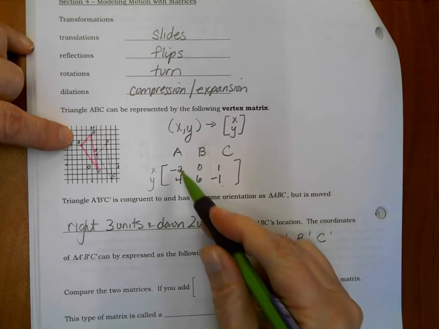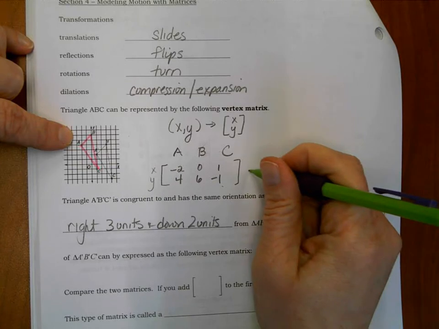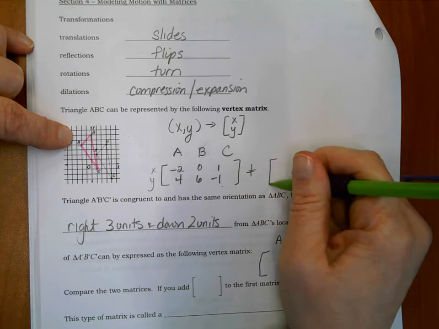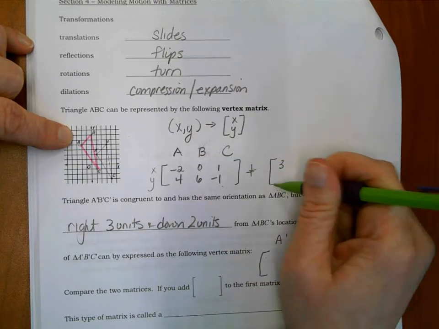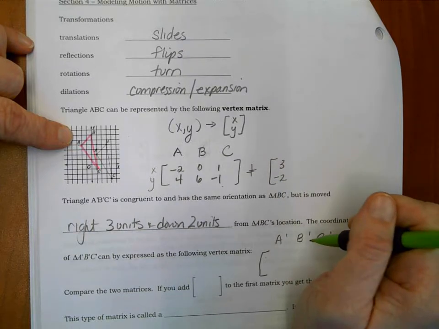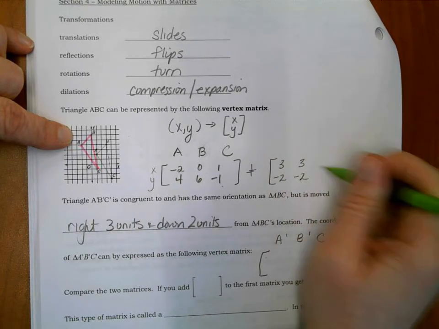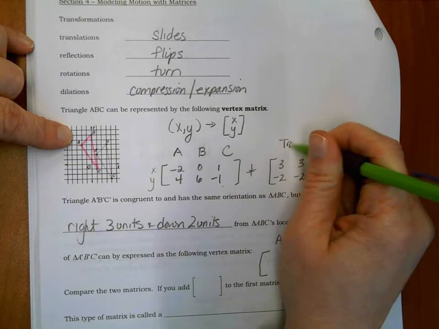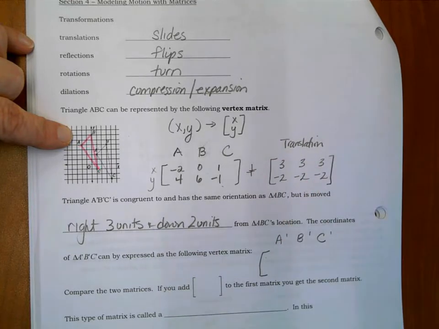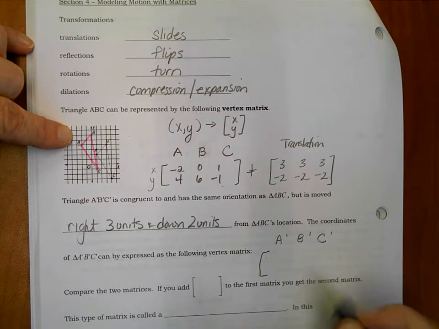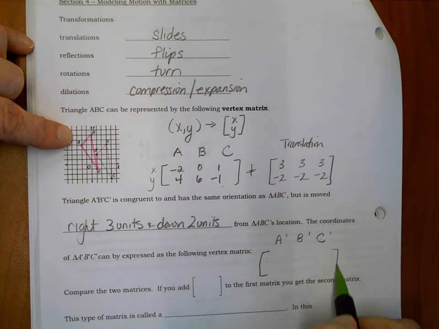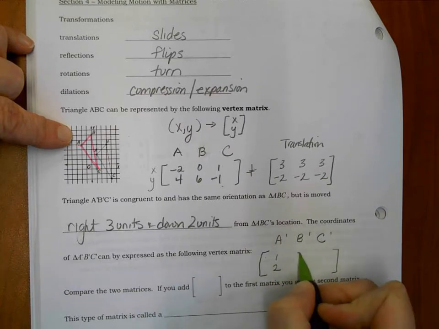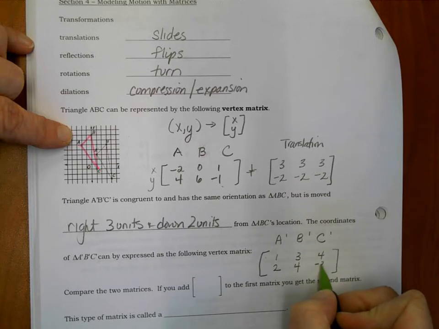So if we were at -2, 4 and we went to the right 3, it's as though to this matrix A, B, C, we're adding 3 to the X and we're subtracting 2 from the Y. And we're going to do that to each point. So I'm going to need a 2x3 matrix, and this is going to represent my translation. So sometimes you'll be asked for the translation matrix. That would be our translation matrix in this case. So when I add these 2 matrices, that gives me my image matrix. So this would be 1, 2 for my A prime, and then 3, 4, and then 4, -3.